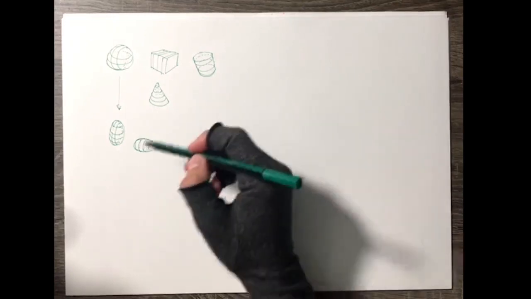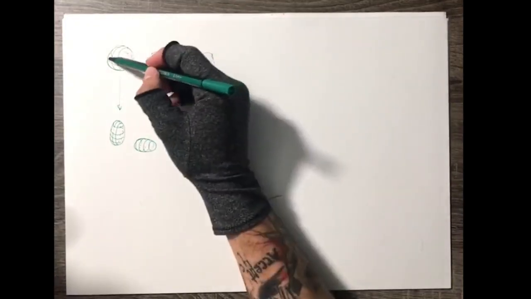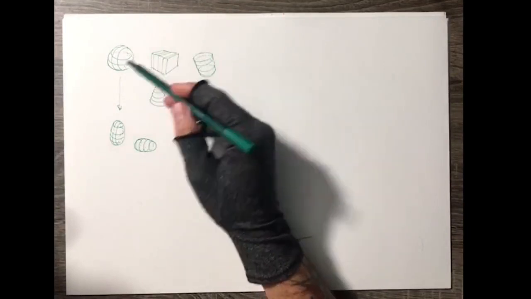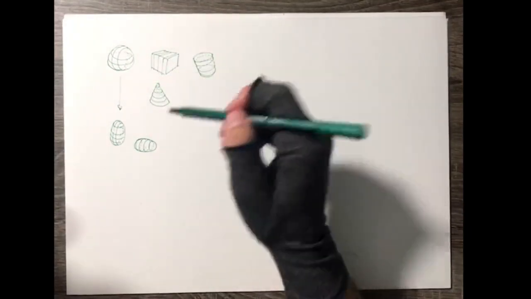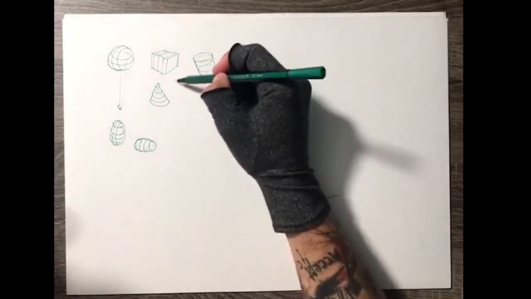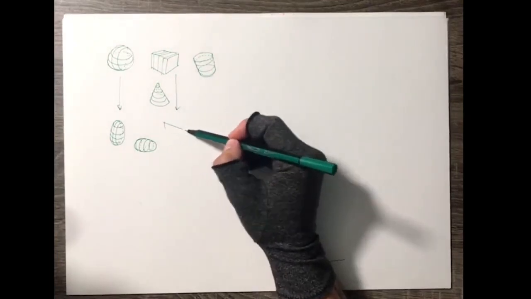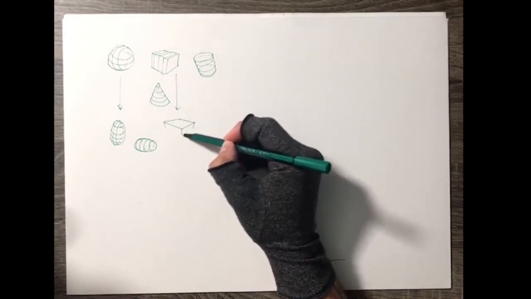We can also bend the sphere if you want to. So that means that we kind of pinch it and bend it. But I'll leave that for a little later. So we can do the same for the box. We can, you know, squish it basically. So let's squish the box. Right. Or we can elongate it.